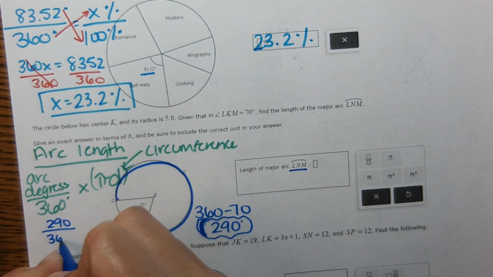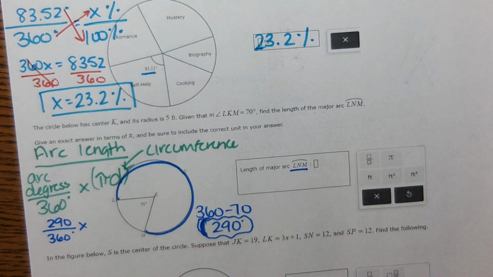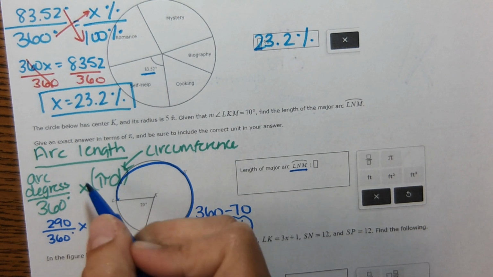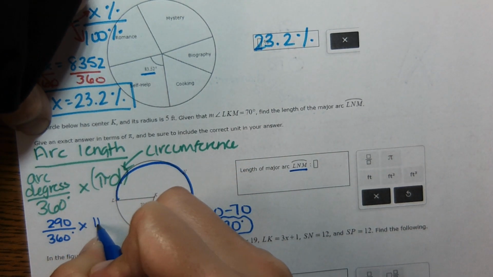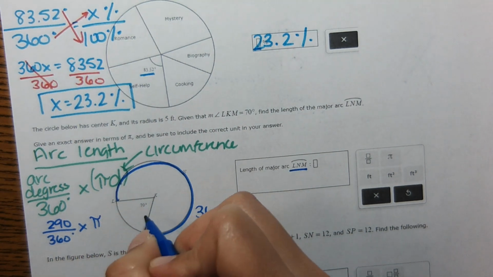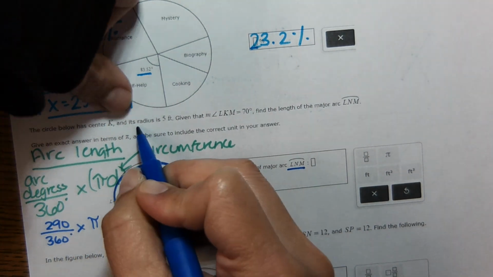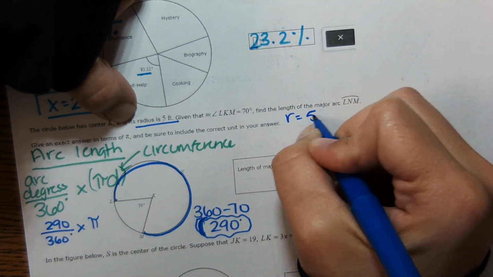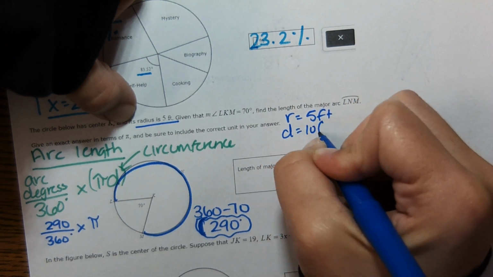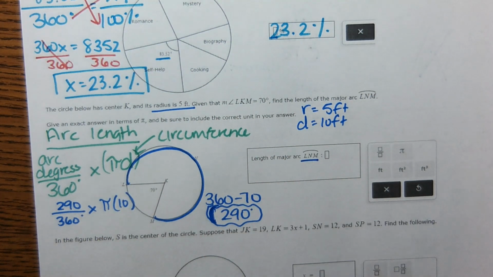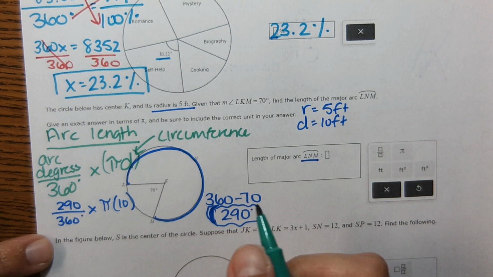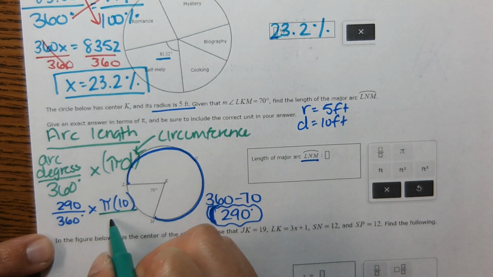290 over 360 degrees times pi times diameter. It says give an exact answer in terms of pi, and then diameter, it says the radius is 5 feet, so diameter would be 10 feet. So pi times 10. Once I have it set up like this, I can just multiply to solve. If it helps you can put this over 1.